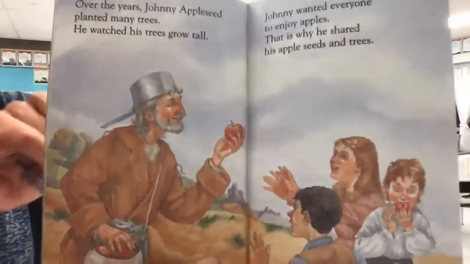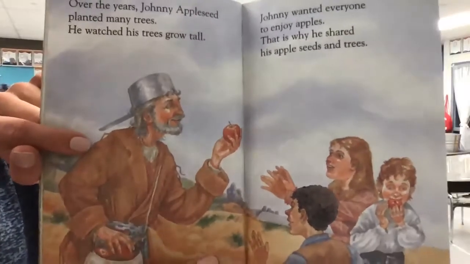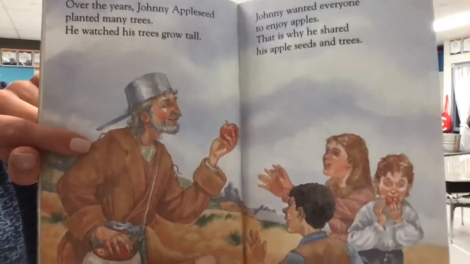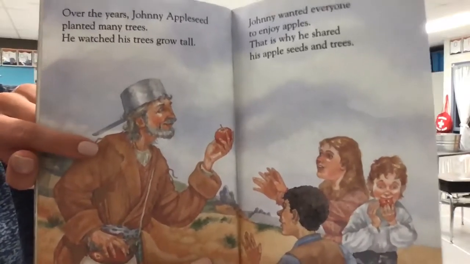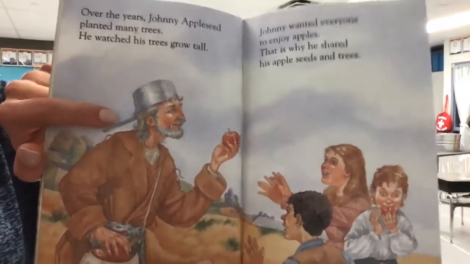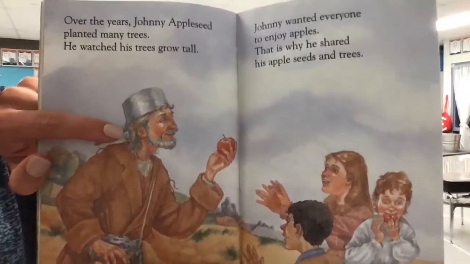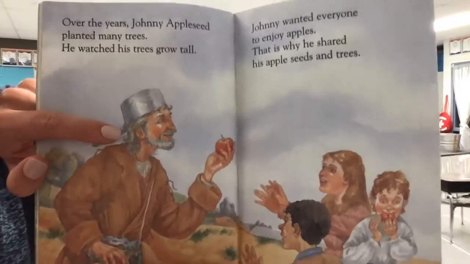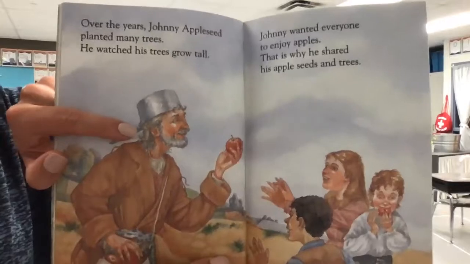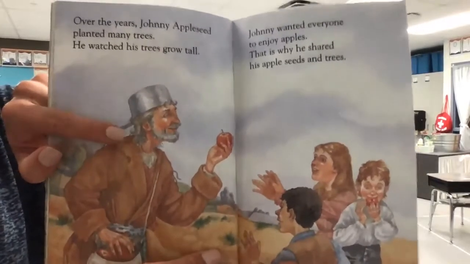Now look at him. Does he look the same or different than the other pages? Different. I'm going to use my schema to figure out why. I know when people get older, their hair color starts to change a little bit. He looks like he has gray hair now and white versus the brown hair he had before. So it looks to me like he's getting older.